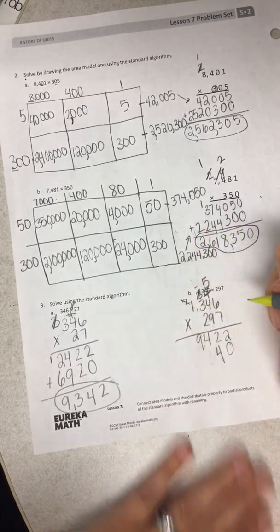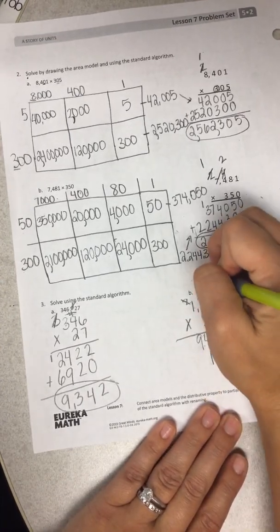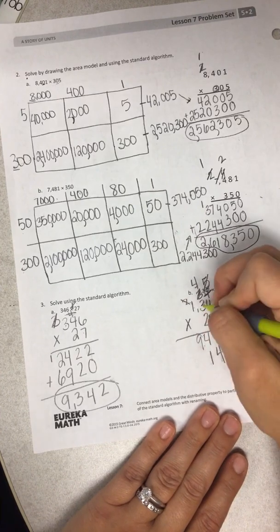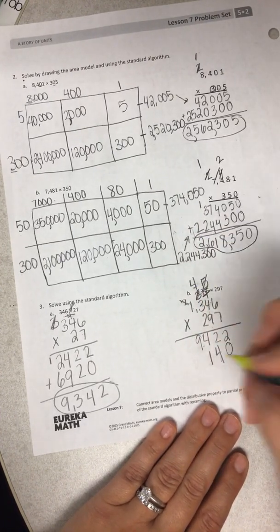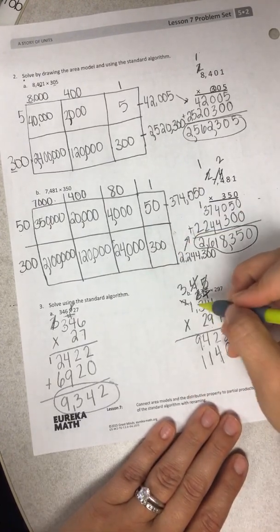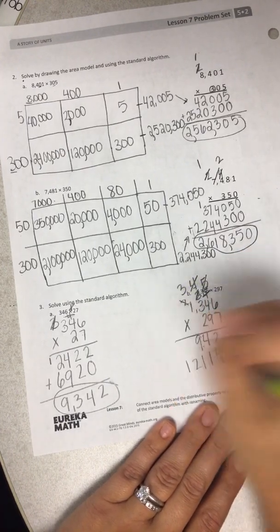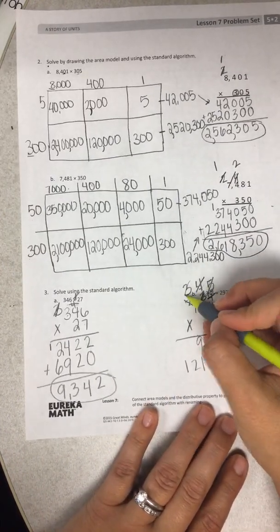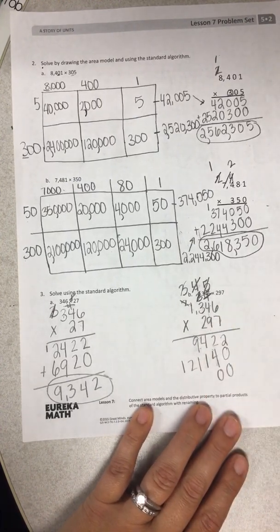9 times 4 is 36, plus 5 more is 41. Regroup my 4. 9 times 3 is 27, plus 4 more is going to give me 31. Regroup my 3. 9 times 1 is 9, plus 3 more is 12. Okay, not quite done yet. Now I need to do my hundreds. So I need to add those 2 zeros to show me that 100.